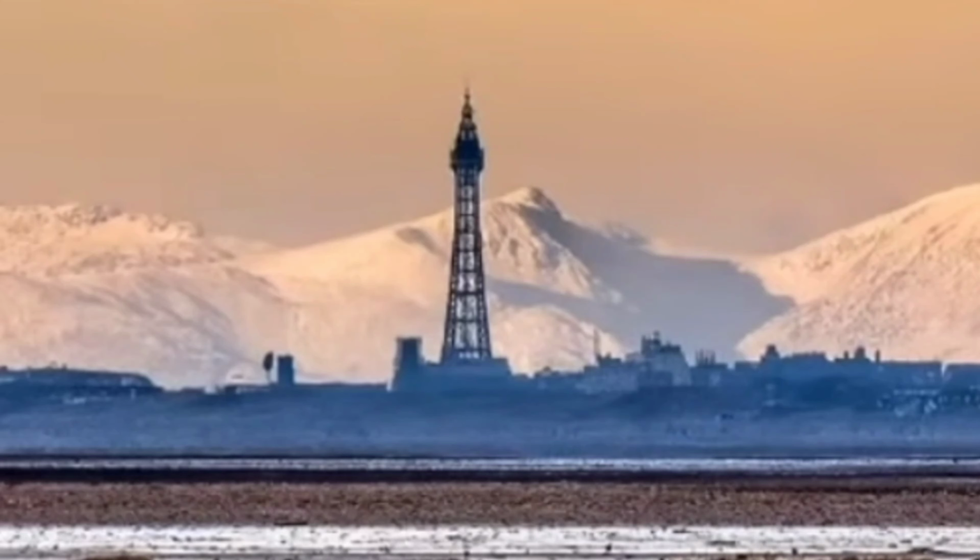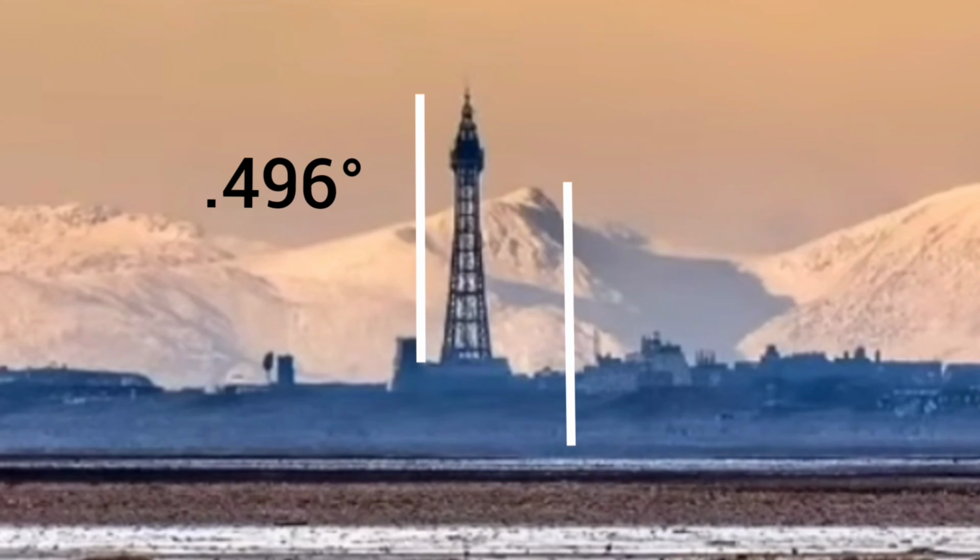So we're going to draw a line. There's supposed to be hundreds of meters missing at the bottom of the mountain. So I'm going to draw two lines of the same size. We draw the line and we label it 0.496 degrees. That's the angular size for Blackpool Tower. Now we draw one for the mountain, label it 0.526 degrees.